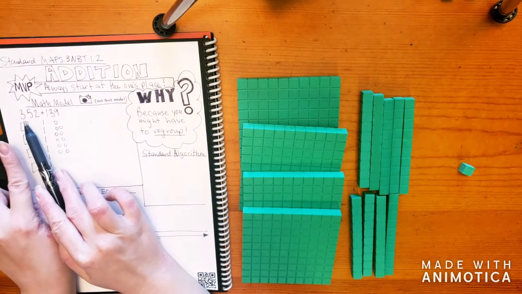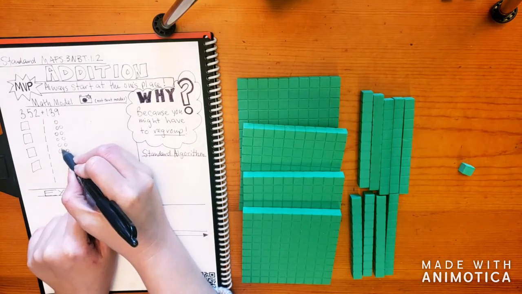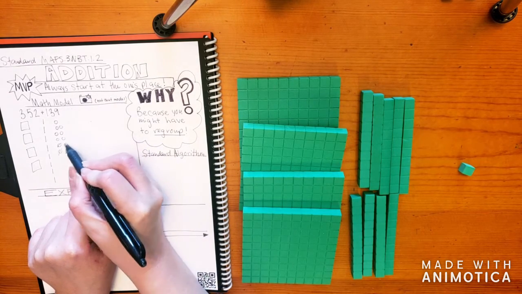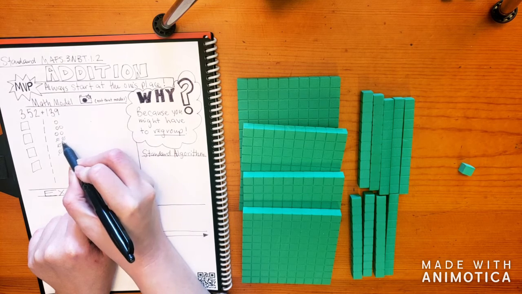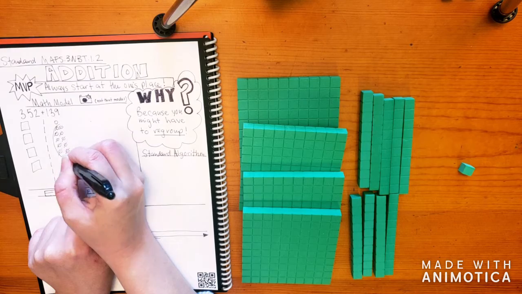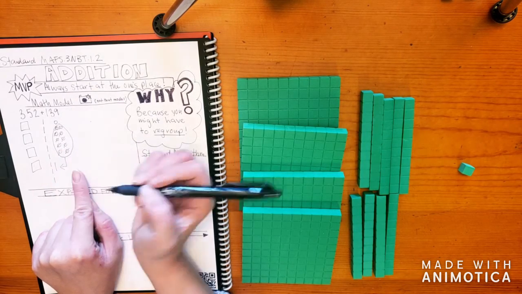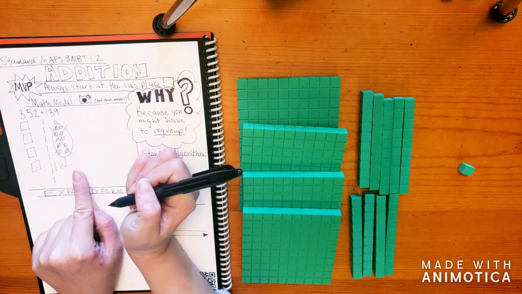139 and 352. So let's see if we have a group of 10 here. 1, 2, 3, 4, 5, 6, 7, 8, 9, 10. Perfect. If I have a group of 10, then I'm just going to take those and make it a group of 10. I'm going to cross these out. I don't count them anymore.